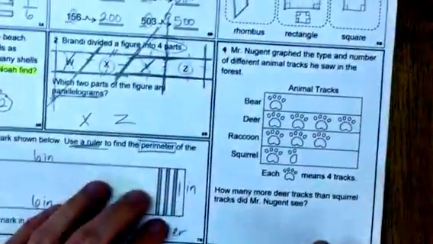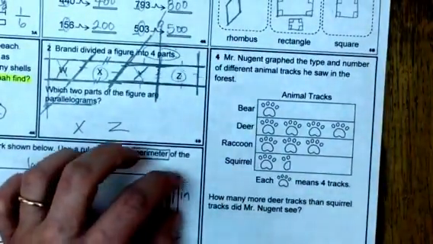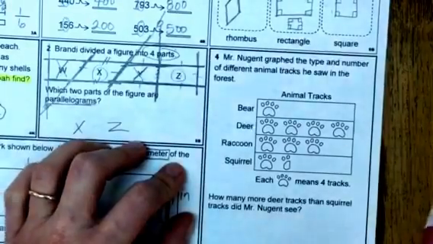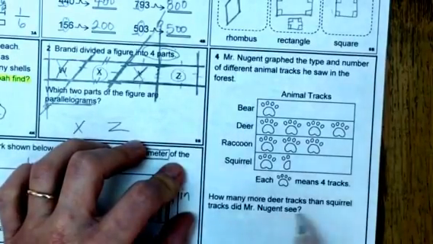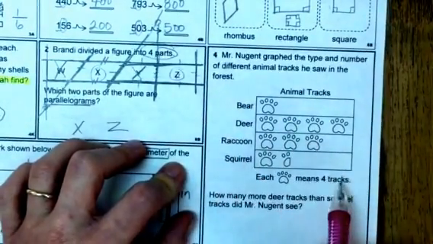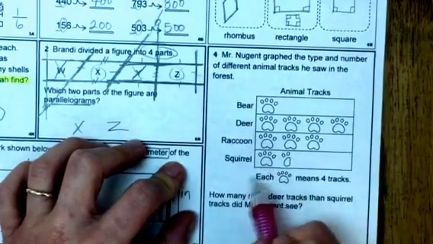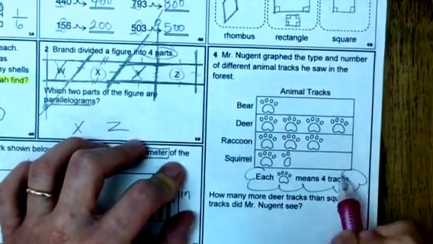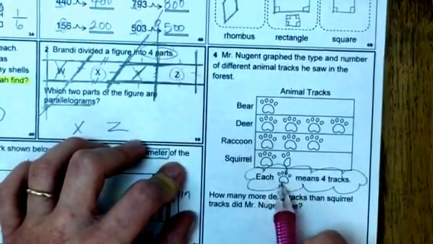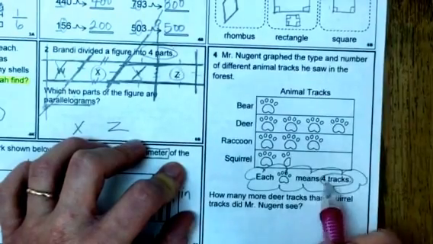Number 4 on Lone Star 28. Mr. Nugent graphed the type and number of different animal tracks he saw in the forest. Here's my graph. It is a pictograph. Since it is a pictograph, I know it's going to have a key. It says that each paw print means 4 tracks.